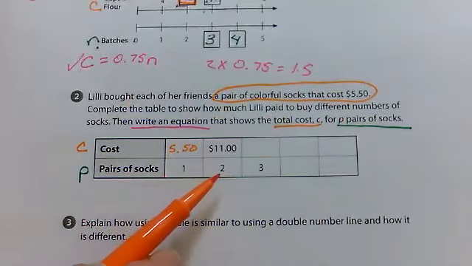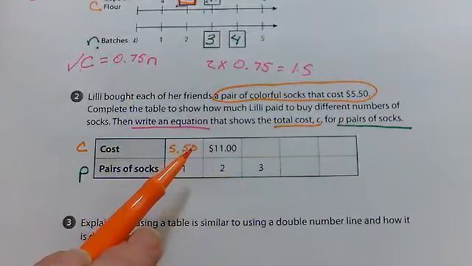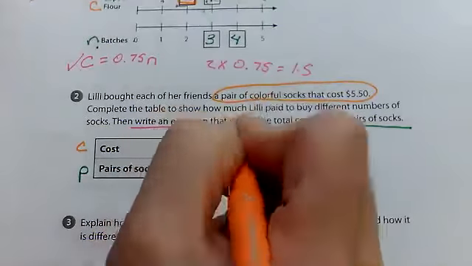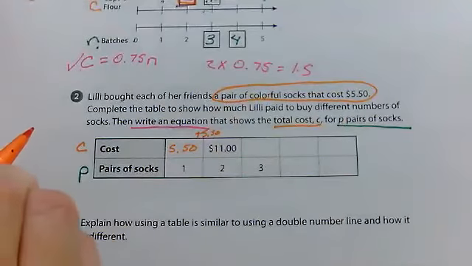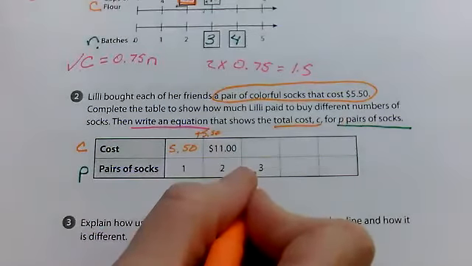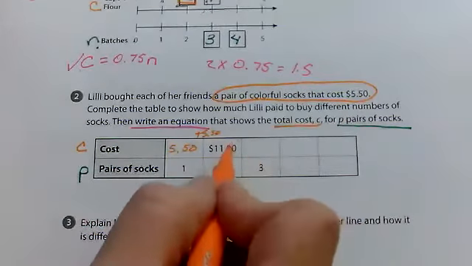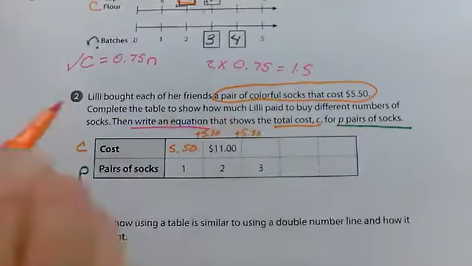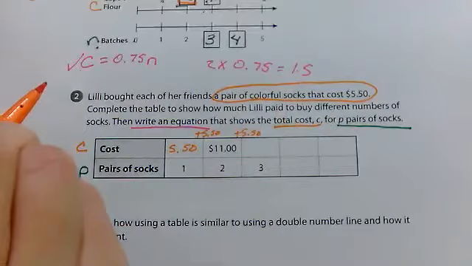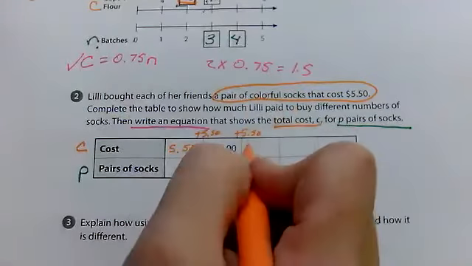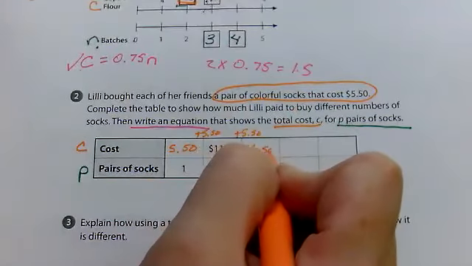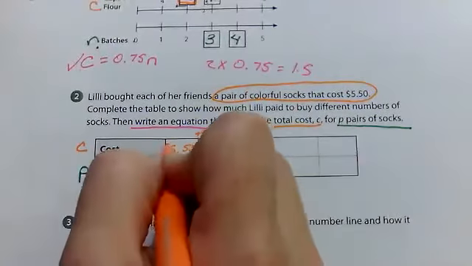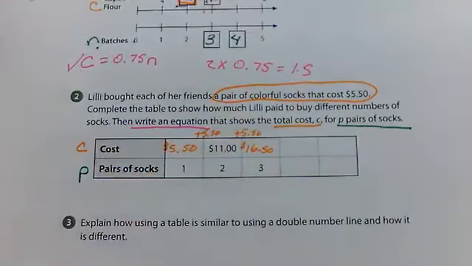We multiplied 2 times 5.50, or we said 5.50 plus 5.50 to give me 11. So how am I going to figure out 3 pairs of socks? I can take $11 and add $5.50, and that should give me $16.50. Oh, we got to have those dollar signs because we're not talking about monkeys, right? We're talking about money.